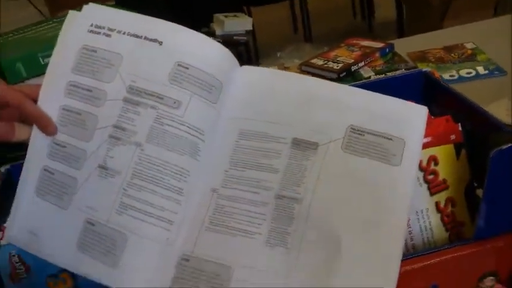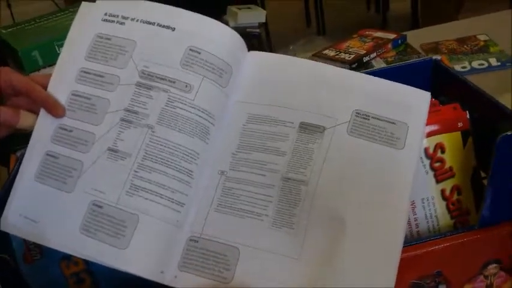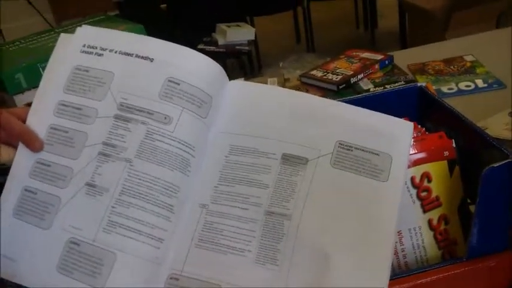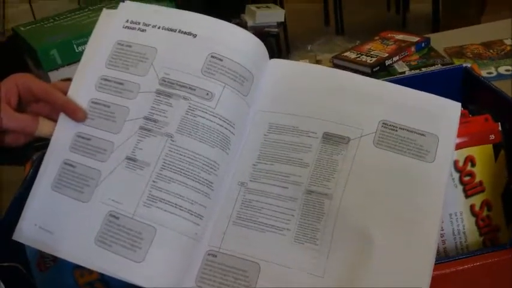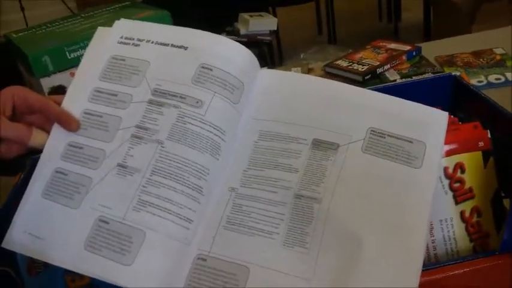It has, for example, the Fountas and Pinnell reading level of each of the cards, the literacy focus, the science focus, the vocabulary, the materials, before, during, and after activities, and related instructional focuses. So this is a very detailed and very easy guide for you to use. As soon as you step into the classroom, you're good to go.